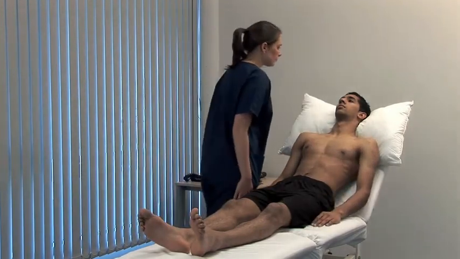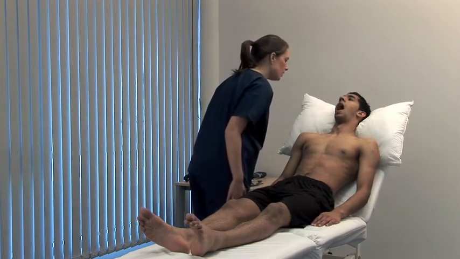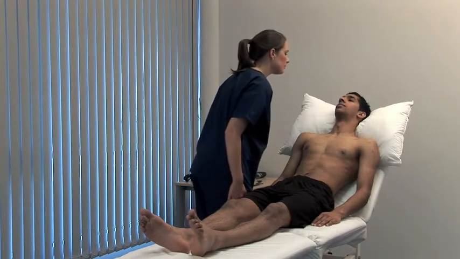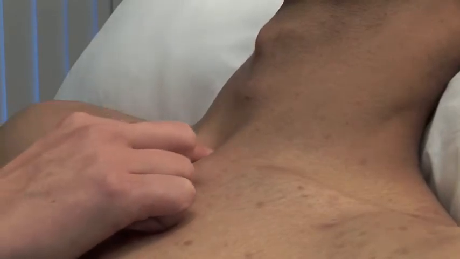Look at the neck for accessory muscle use and the JVP. Could you open your mouth for me? Look under the tongue for central cyanosis. Thank you. I'm going to gently feel the front of your neck. It may be a little uncomfortable.